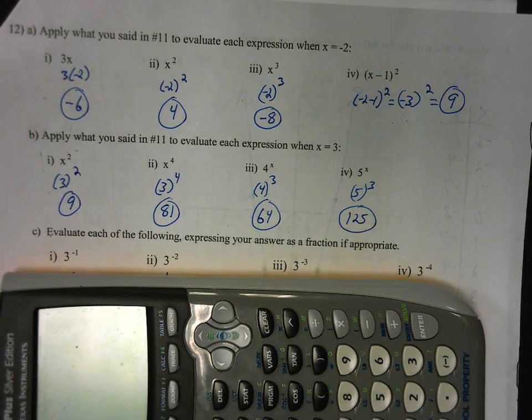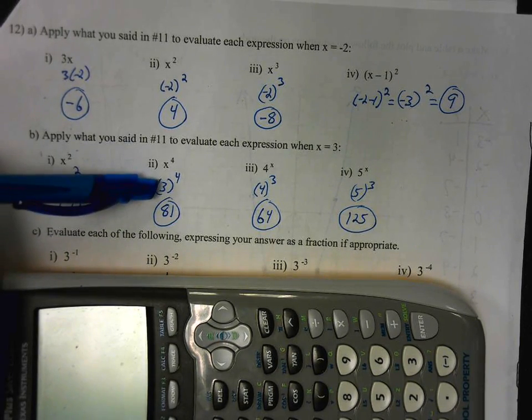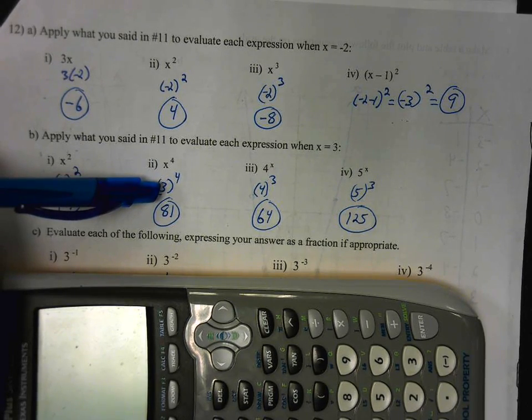Okay, so there's the answers for that part. X to the 4th means you're going to substitute 3 in. You're going to multiply 3 by itself 4 times. So 3 times 3 is 9, times another 3 is 27, times the 4th 3 will give you 81.